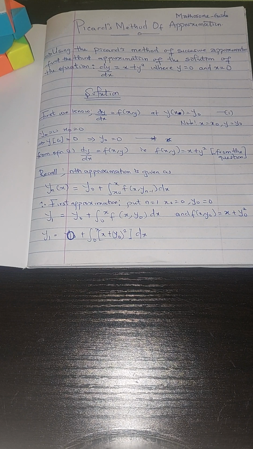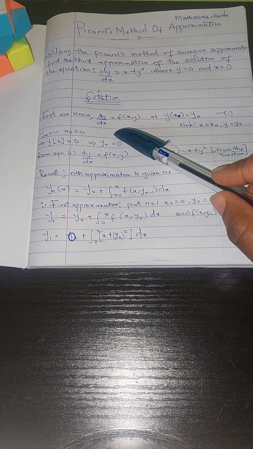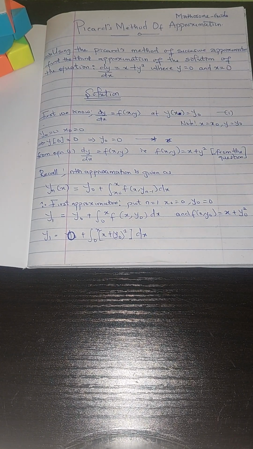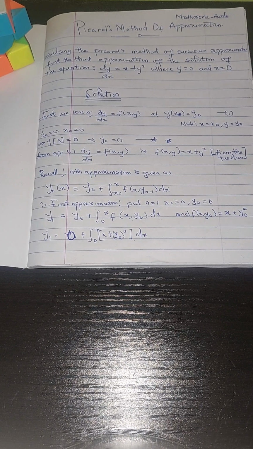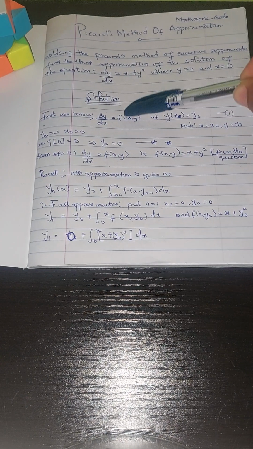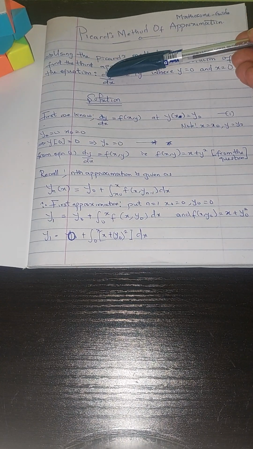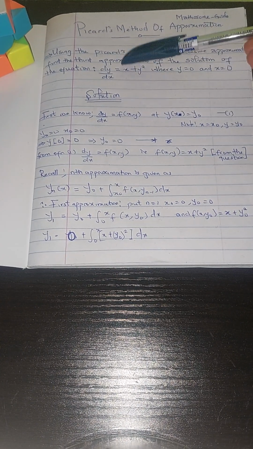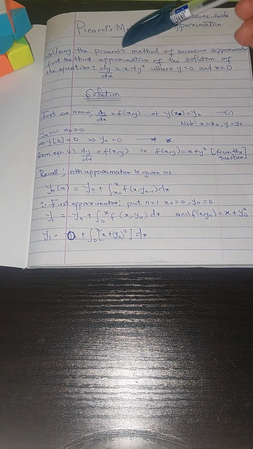So going to the solution, you recall that under the Picard method of approximation, we have an initial value problem, we call it IVP, such that you have dy over dx equals f of x comma y. In my question, I have dy over dx equals x plus y squared. Similarly, it implies that f of x comma y is equal to x plus y squared. That's nicer to explain in that manner.